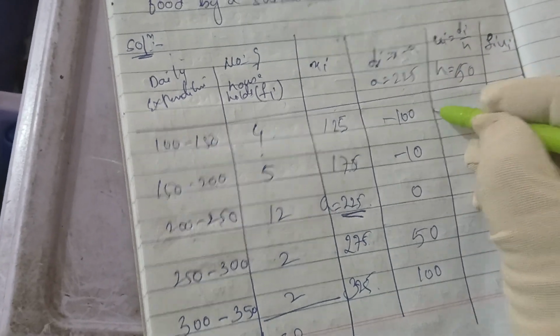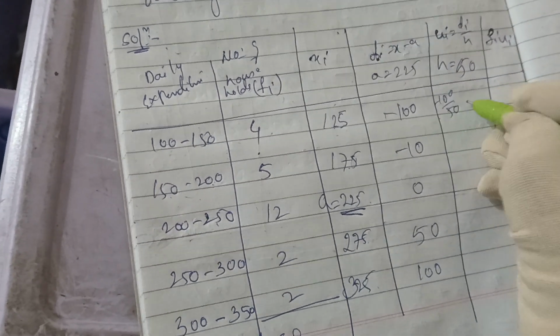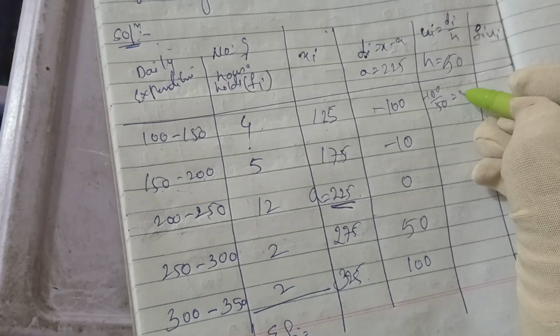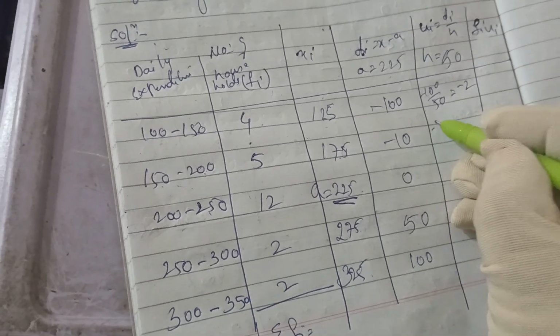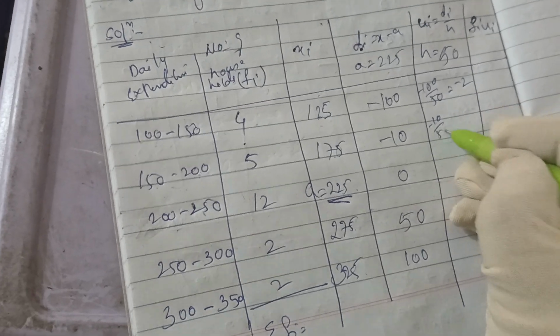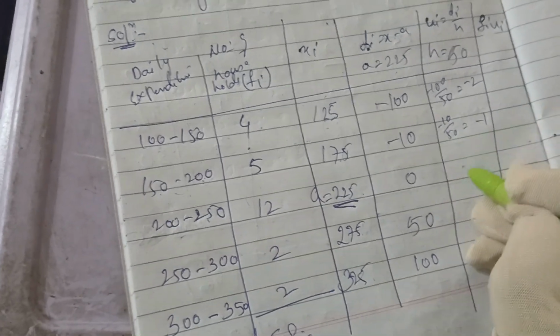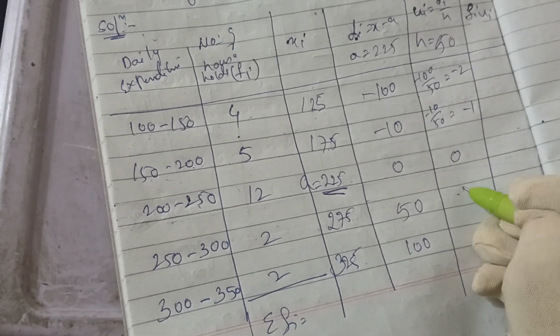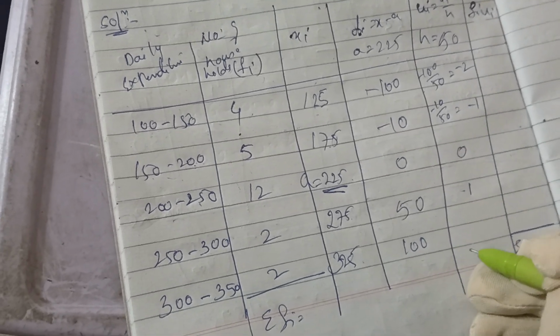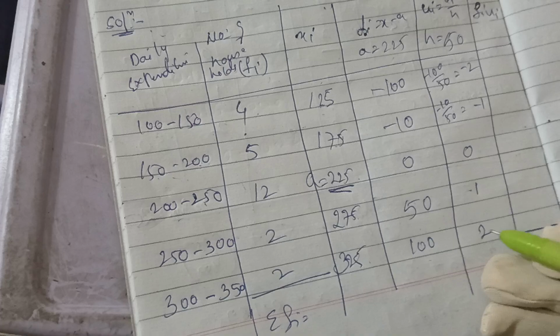So di is minus 100 by 50, your answer is minus 2. Similarly minus 50 divided by 50, your answer is minus 1. Similarly 0, then 50 divided by 50 will be 1, and 100 divided by 50 will be 2.